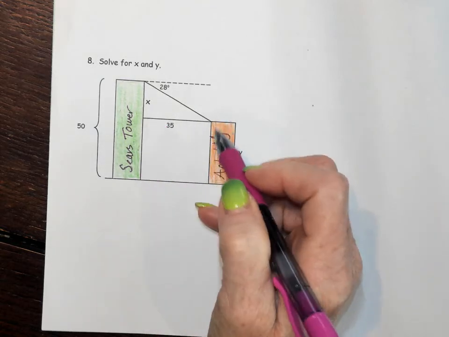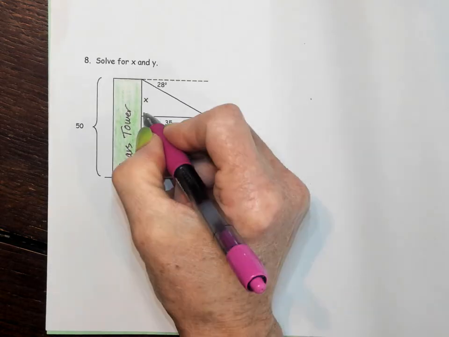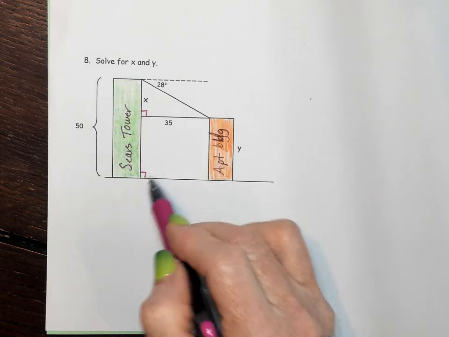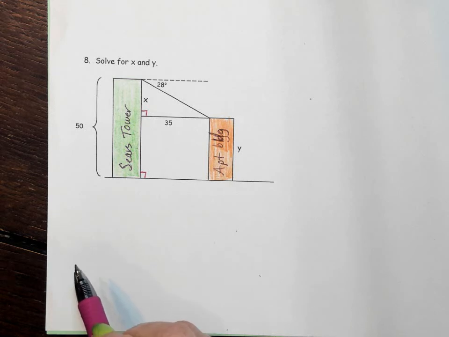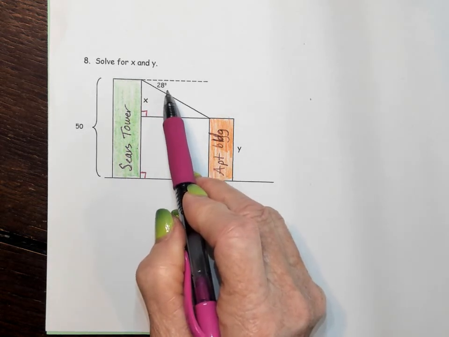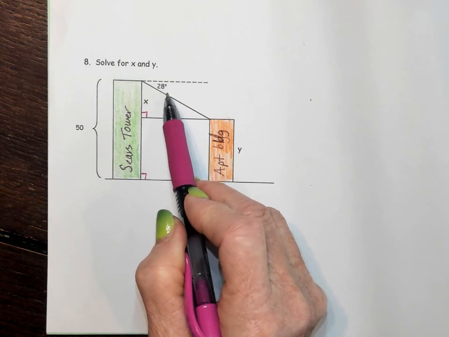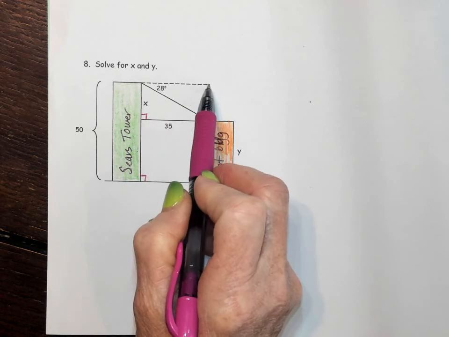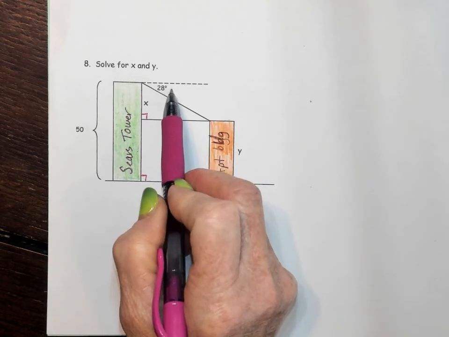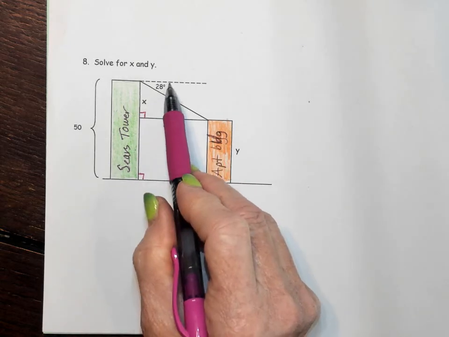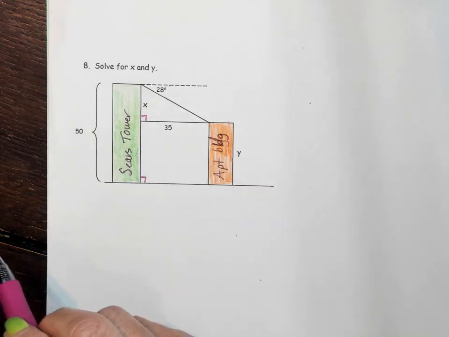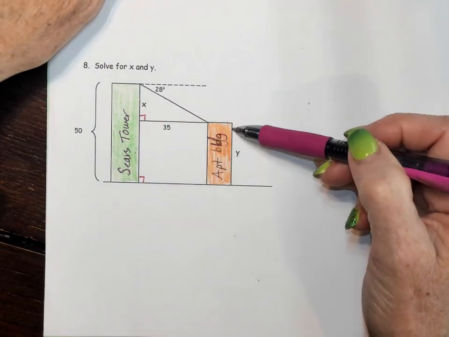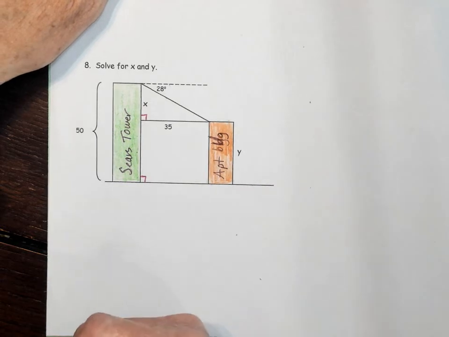All right, now we have to figure some things out here. Assuming these buildings are built perpendicular to the ground, then this would be a right angle. And we have this rectangle piece sitting down here. Let's talk for a minute. Is this angle of elevation or angle of depression? So if you're standing on top of the Sears Tower and looking straight out horizontally, you would have to tip your head down to see this apartment building. So this is an angle of depression right here. And we need to find out what this piece X is and what this piece Y is over here.